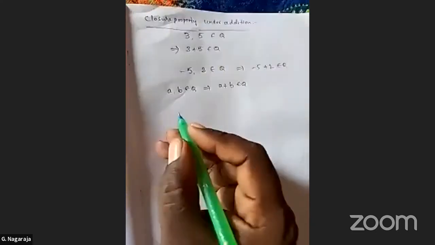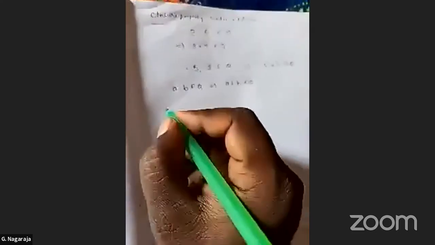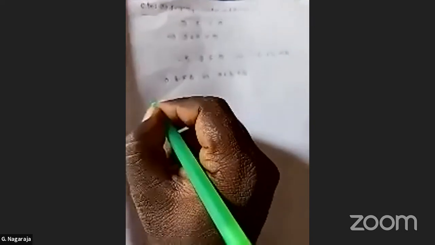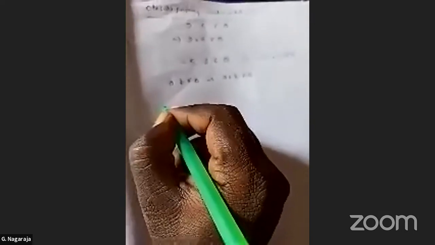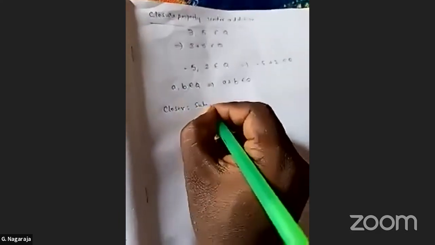Next, closure property under subtraction.